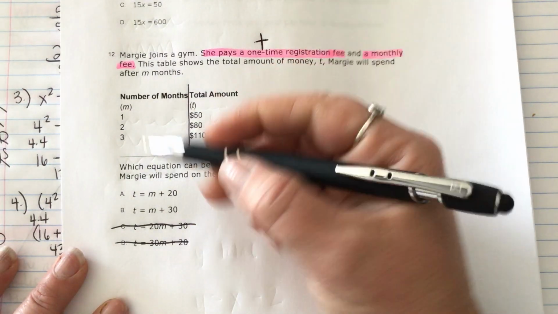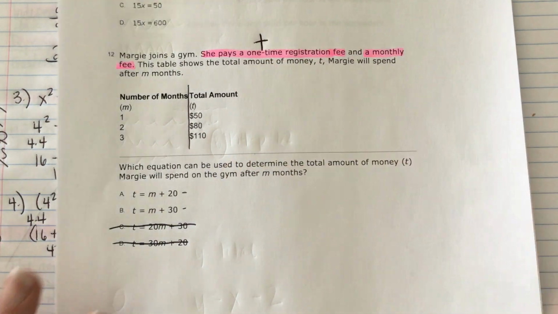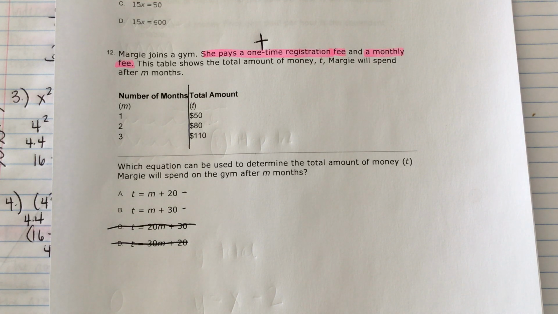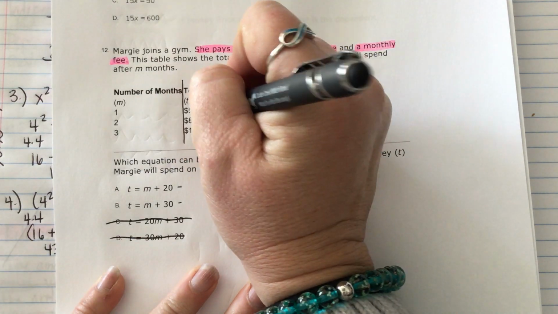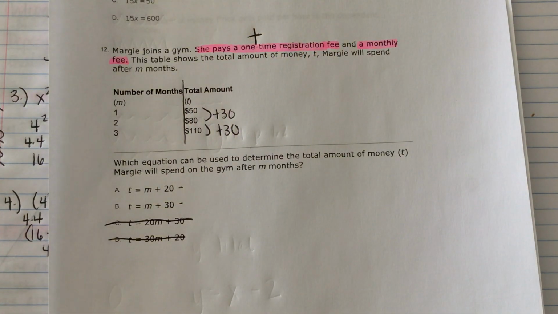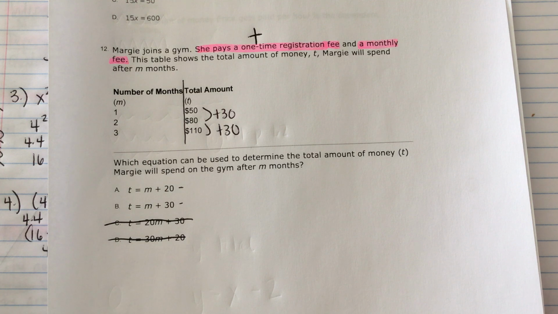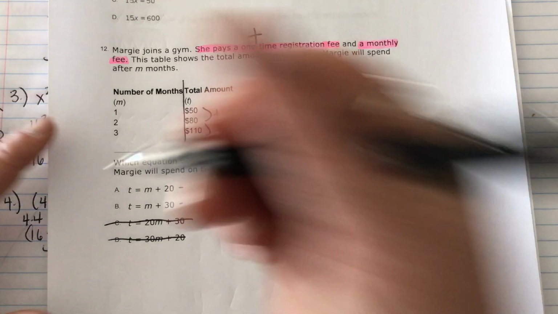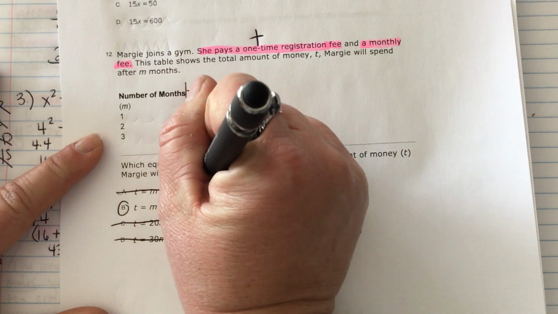What we do need to figure out though is if it's 20 or 30. And how do we figure that out? You can either add or subtract, 80 minus 50, either way you get 30. Right, so essentially from here to here, you're adding 30, and from here to here, you're adding 30, correct? So then, is it plus 20 or is it plus 30? It's plus 30, so this is the correct answer.